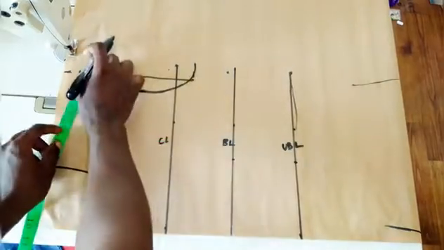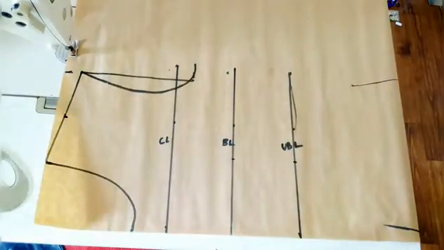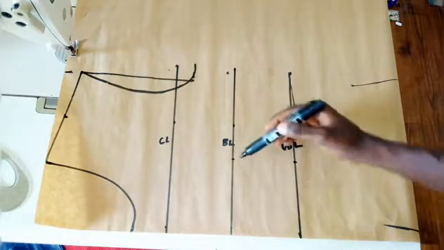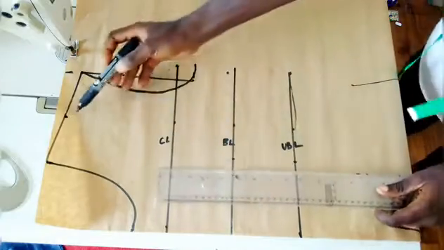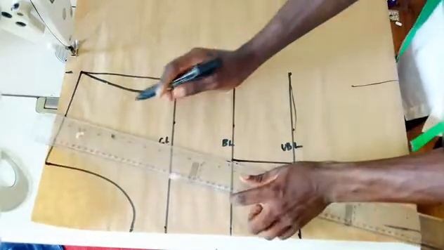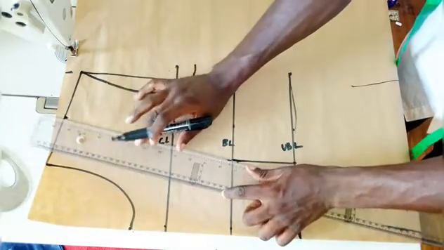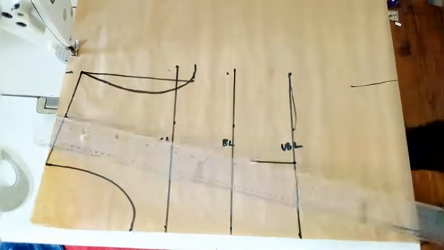So I'm going to divide it by 2, and I have mine here to be 3.25. You can work with your measurement, but I have mine to be 3.25. I'm going to connect from the bust line to the under bust line, and from the bust line again to the shoulder line. That is after marking out all the points.